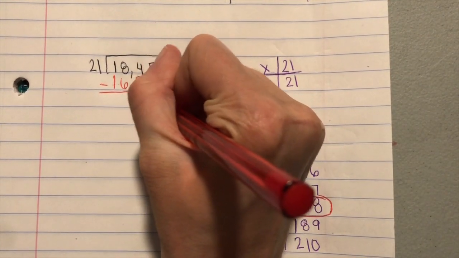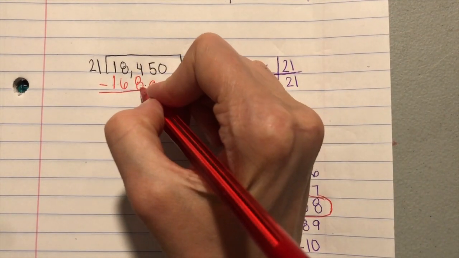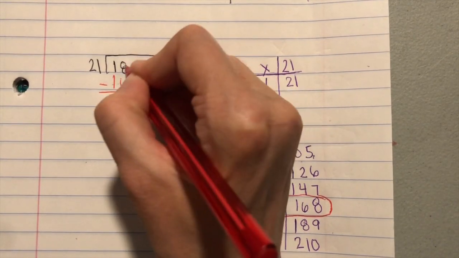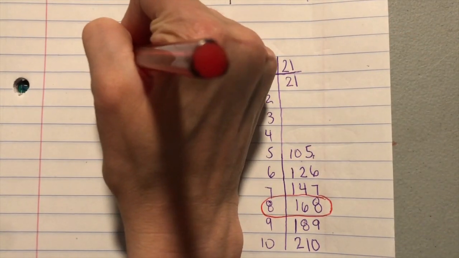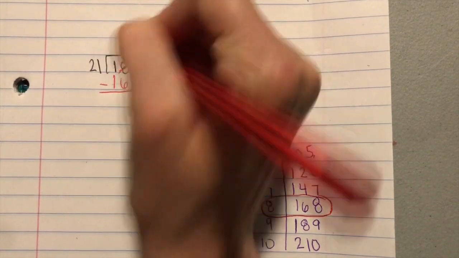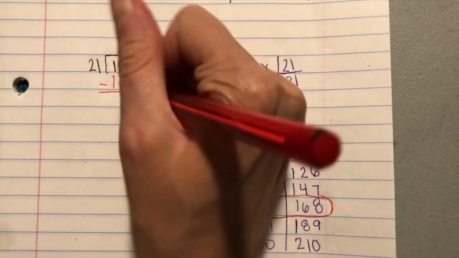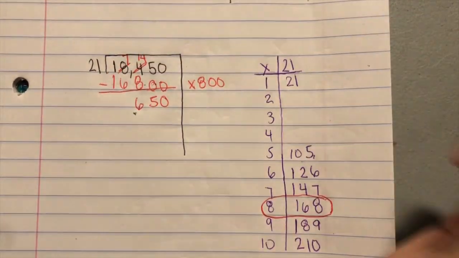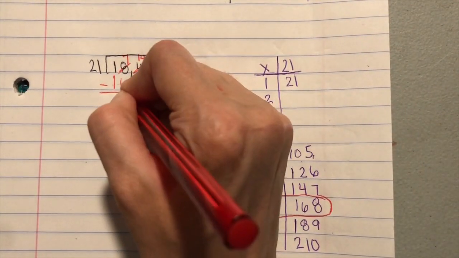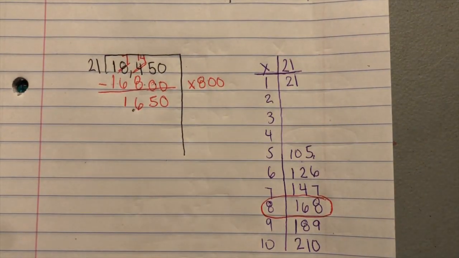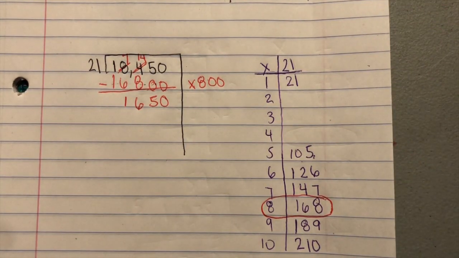5 minus 0, 5. 4 minus 8, oop, can't do that. Have to regroup. So that's 7, and now that's 14. 14 minus 8 is 6. 7 minus 6, 1. And 1 minus 1 is nothing.